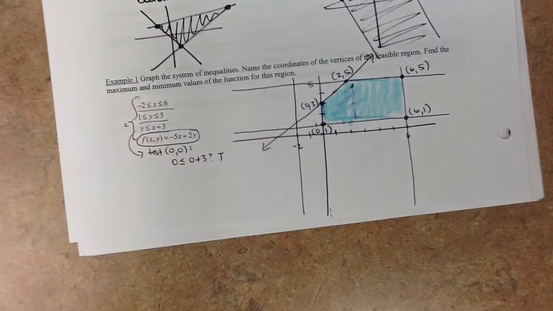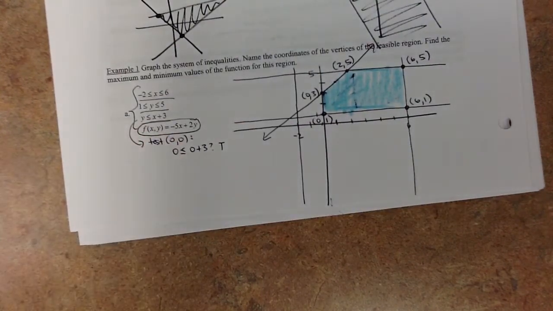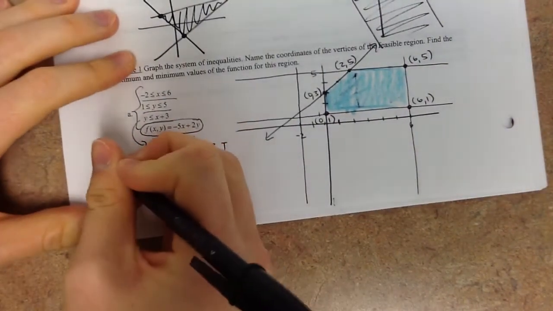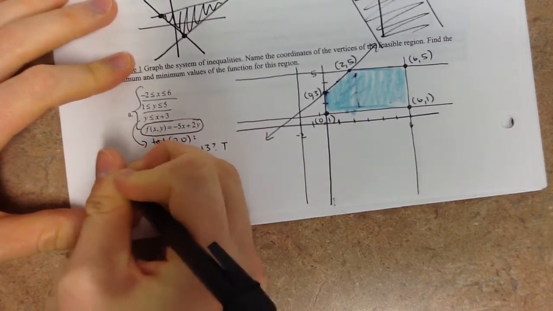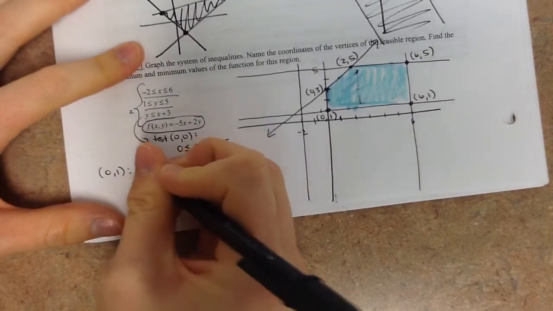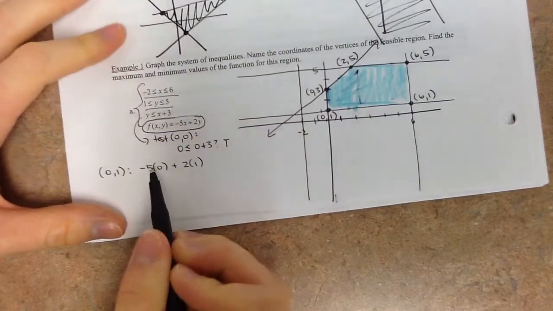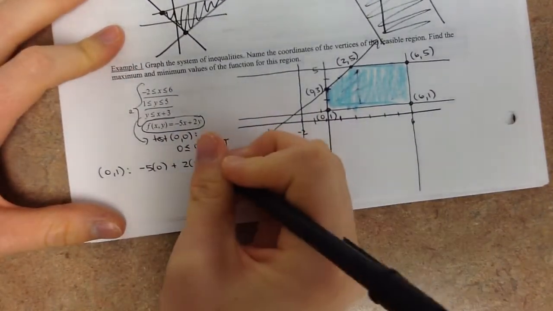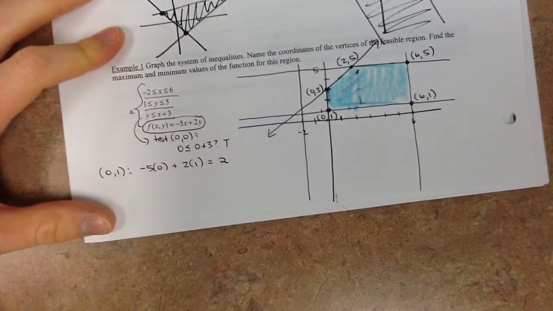So this is a function of x and y. It's something that I haven't seen before. It brings kind of a third variable into the situation here. And so when I want to plug in my x and y coordinate points, I plug in my different x and y's. So say I plug in first 0, 1. I'm going to plug 0, 1 into this equation right here. So I have negative 5 times 0, and then plus 2 times 1. So this gives me 0 plus 2. So when I plug in 0, 1, I get 2.